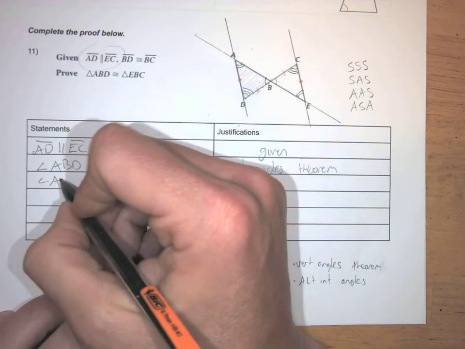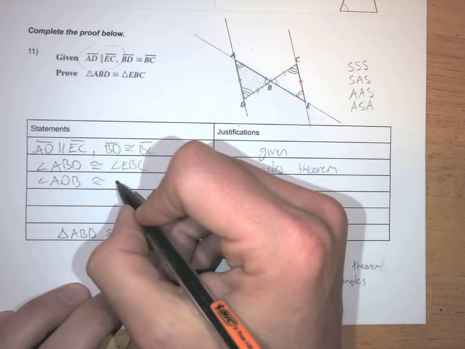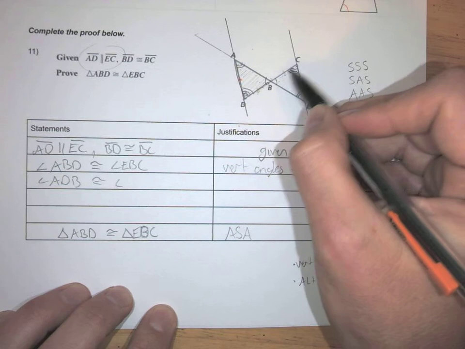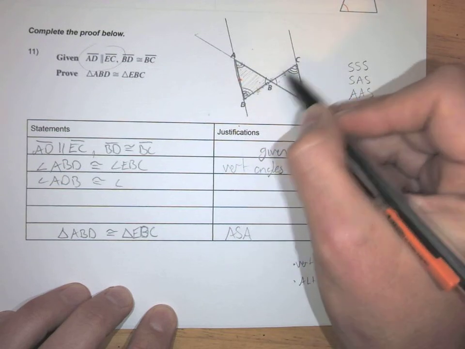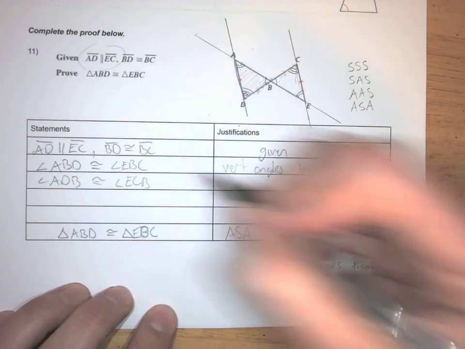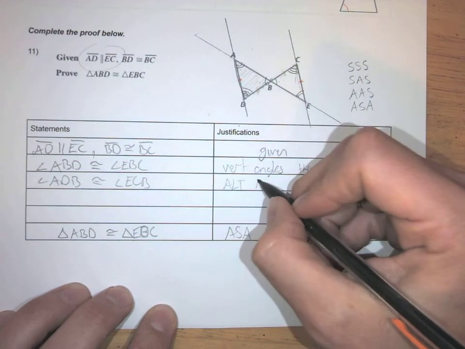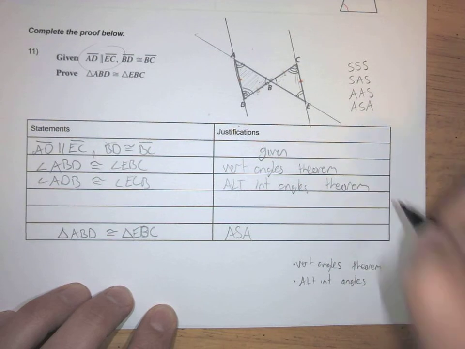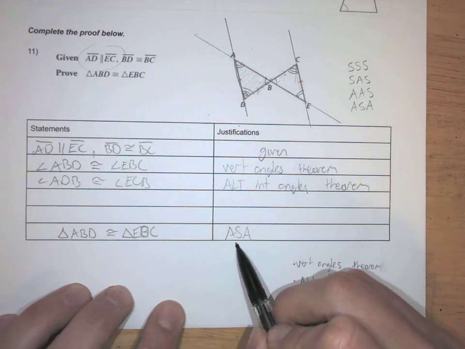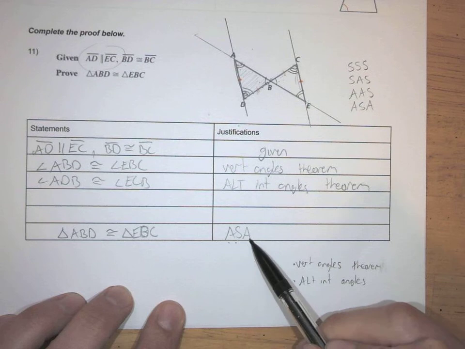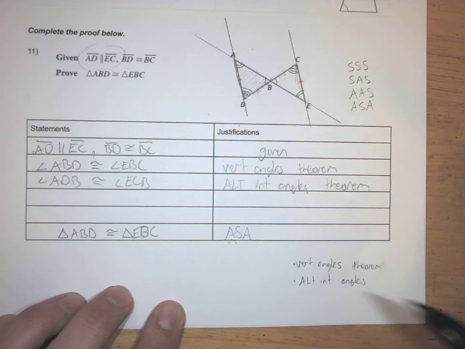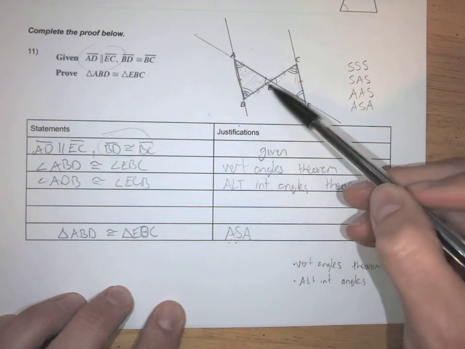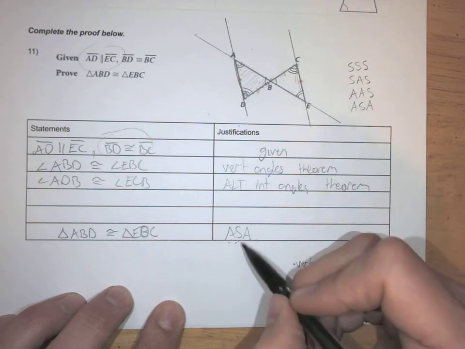So angle ADB, this guy right here, is congruent to ECB, this guy. And how do we know that? Alternate interior angles theorem. Okay. Now, if we're going to use ASA, we need to make sure that we have all three: angle, side, and angle. So where is the side coming from? Side is coming from the given, BD congruent to BC. Okay, so that's taken care of.